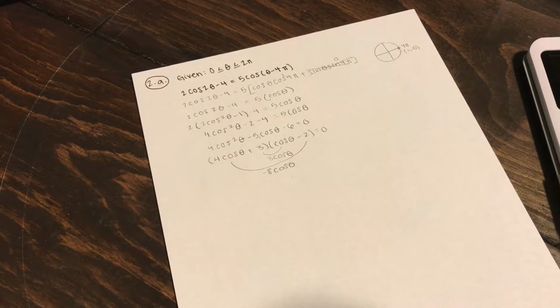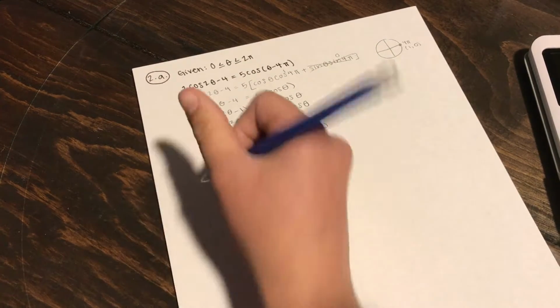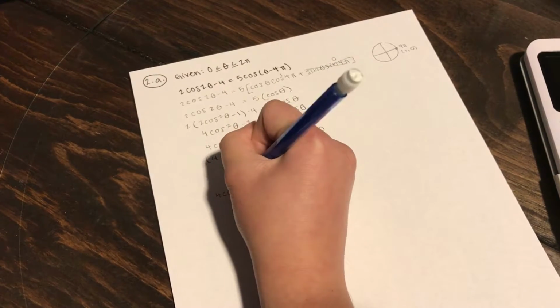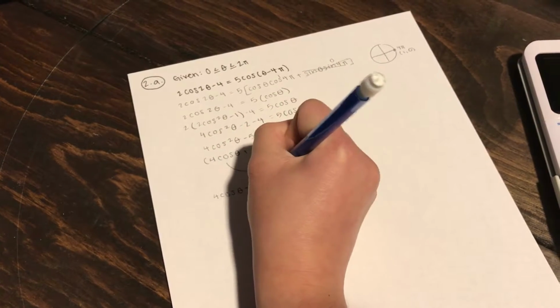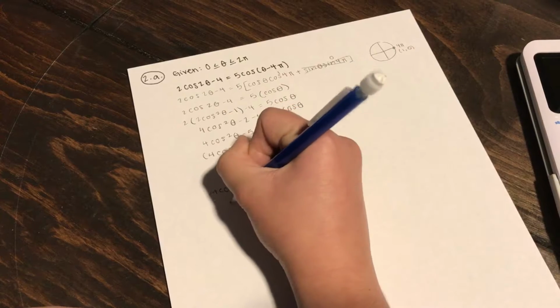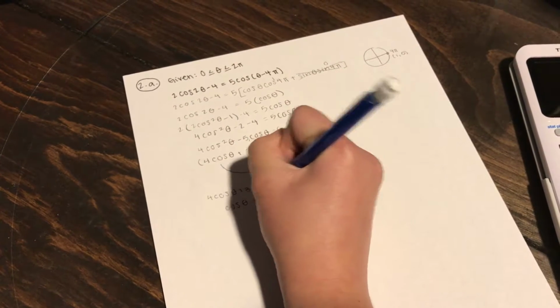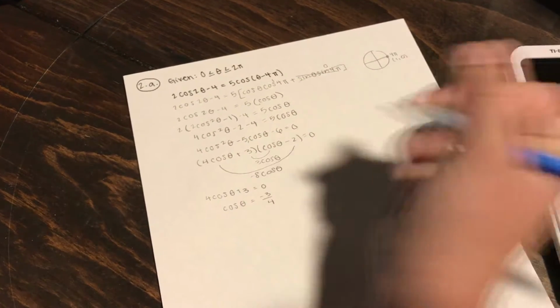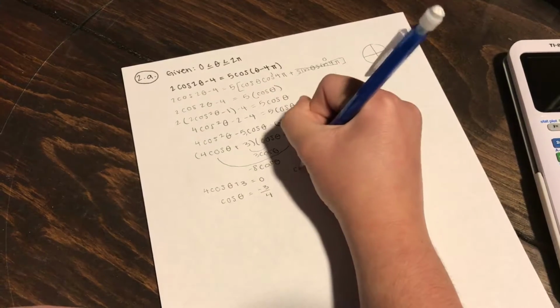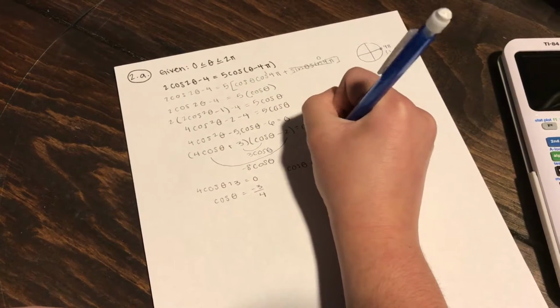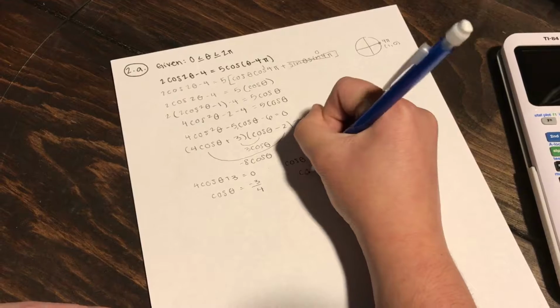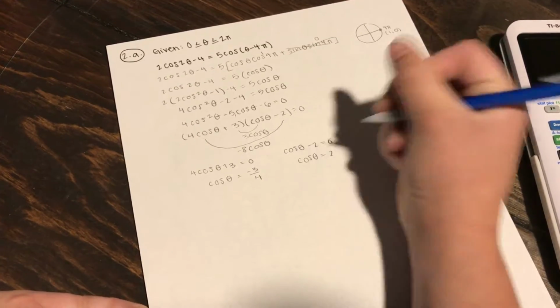Then we move on and we see that 4 cosine theta plus 3 equals 0 would be cosine of theta is equal to negative 3 over 4. And we also see that cosine theta minus 2 equals 0 and cosine theta equals 2.